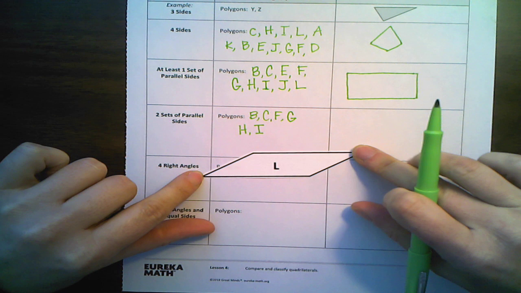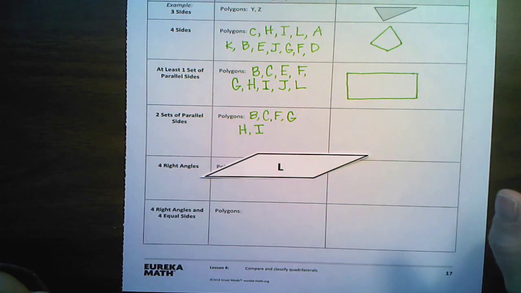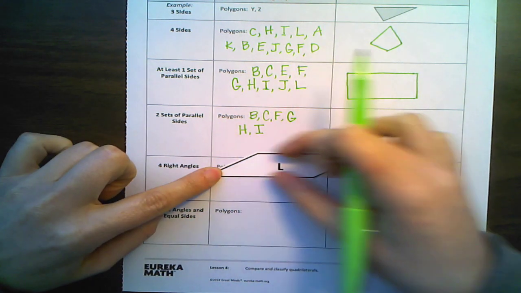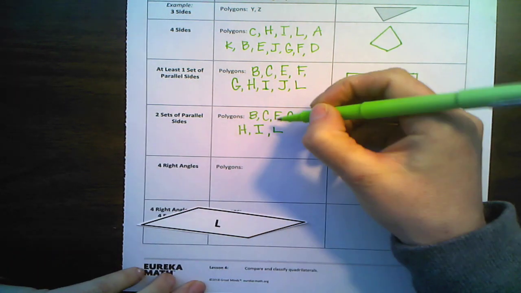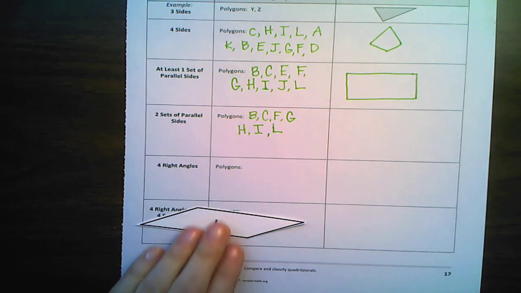How about this one? What do you think about L? Do you think it has 2 sets? I do too, right? It has this one and this one. L. Now please choose any one you'd like to give a little sketch to.